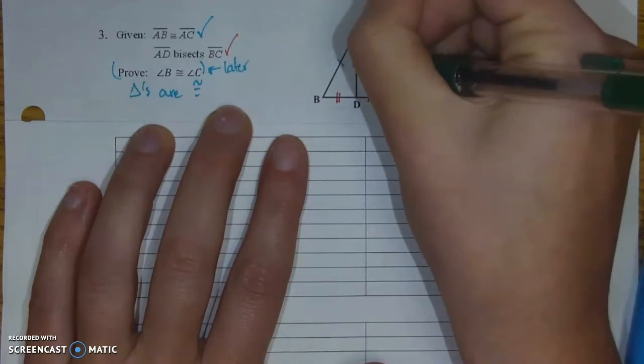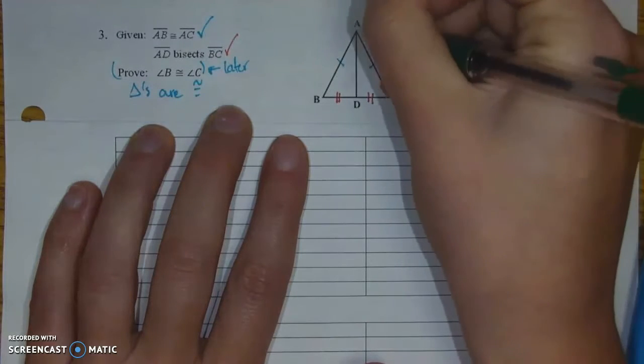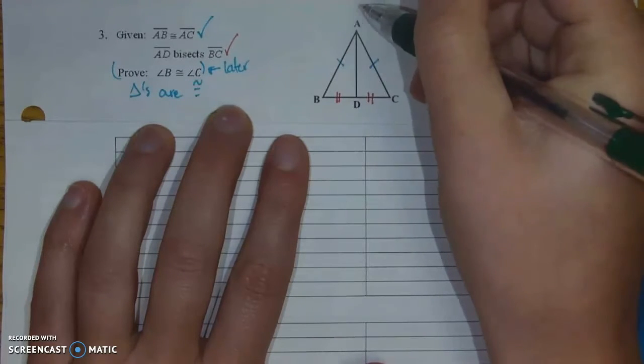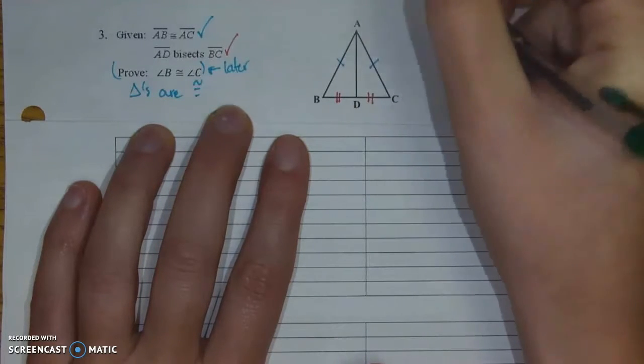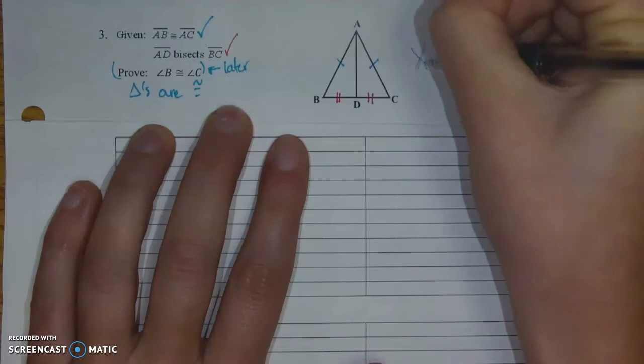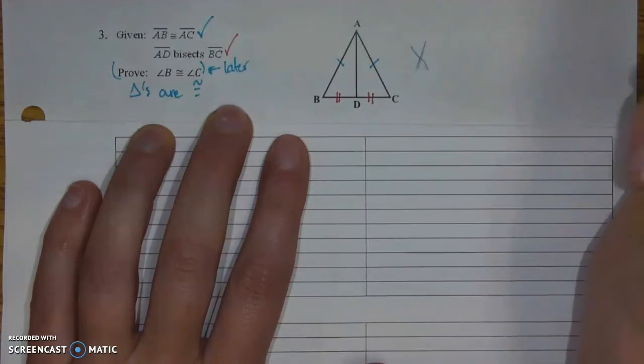Since I don't have that, I'm going to look for things like vertical angles. Well, I don't have any two intersecting lines like vertical angles tend to be, like nothing that looks like this. So I can't have vertical angles in here.